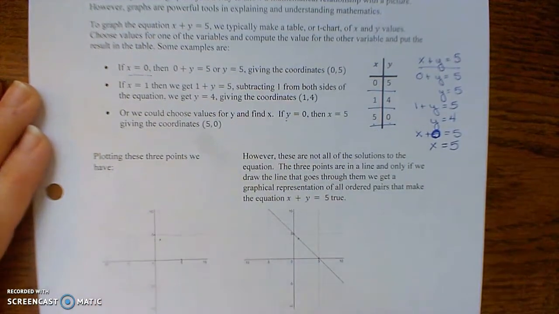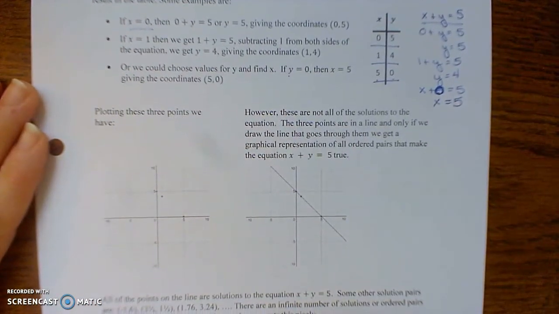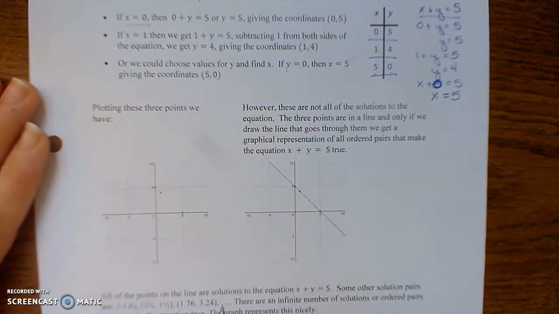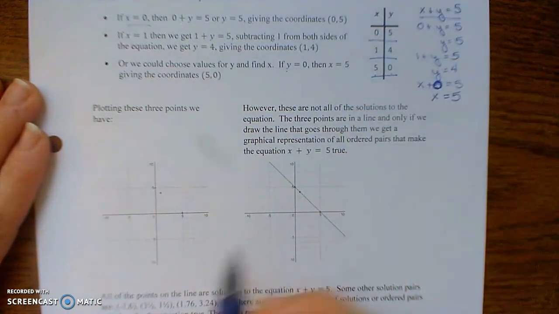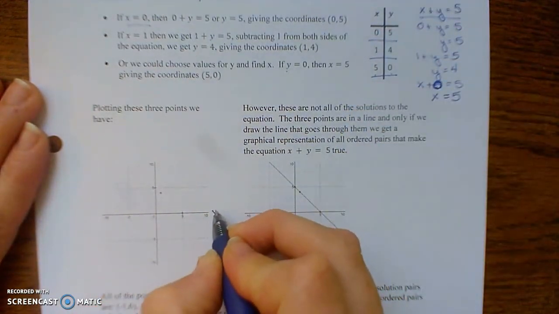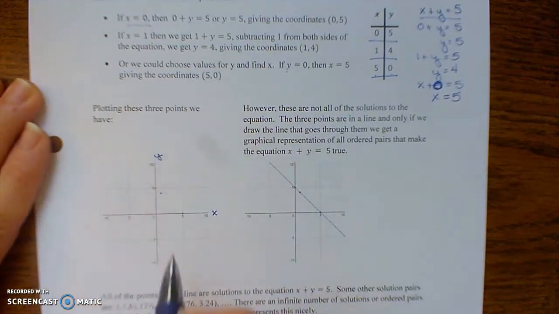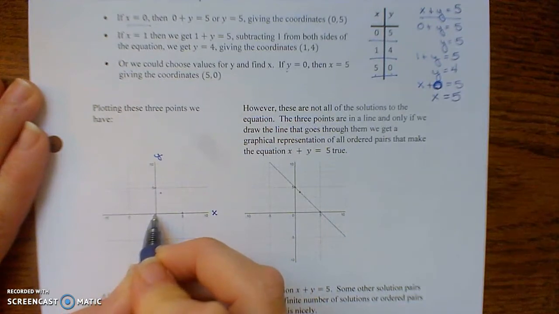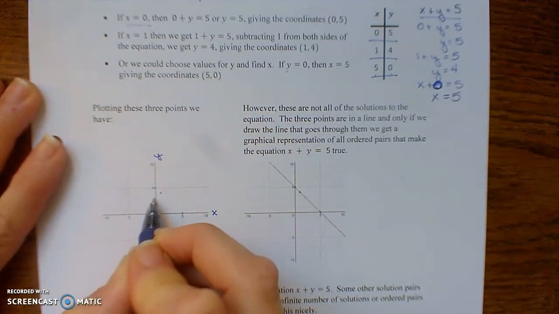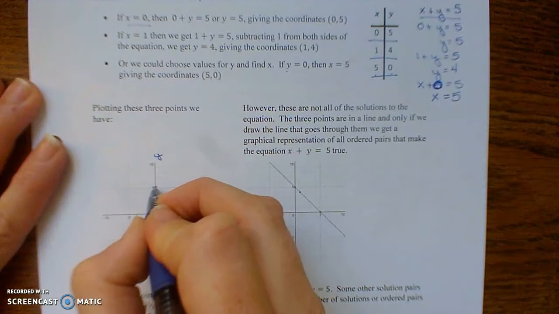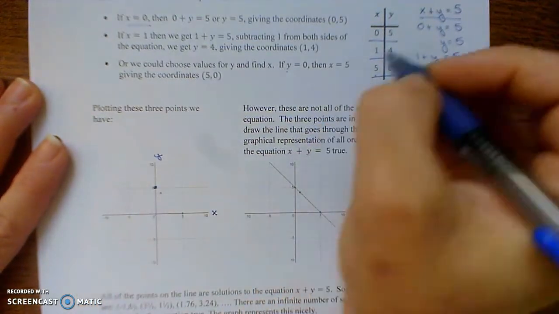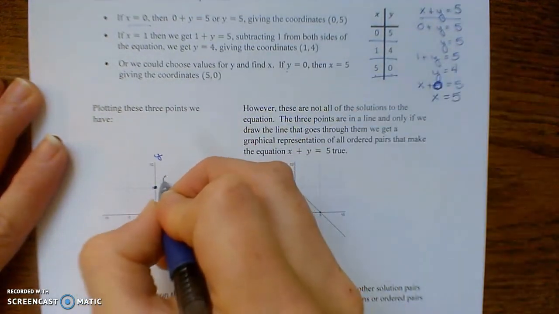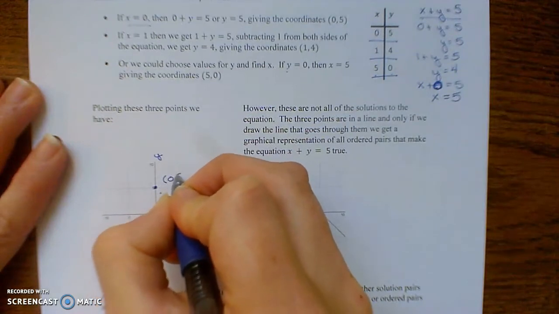Now we can plot those 3 points on the xy plane. So first, 0, 5. This is my x-axis, and here's my y. So I would go to where the x value is 0 and the y value is 1, 2, 3, 4, 5, and I would plot this point right here. You could also plot the point here. I'll even list it here, 0, 5.